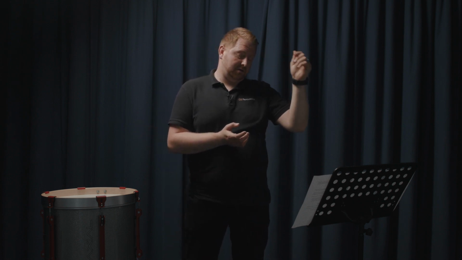So the 7 notes that you use on the tenor drum, going from the high A, which would be the highest note, is the high A, the high G, the F sharp, the E, D, C sharp, and B. Those are the 7 notes that you're going to cover within the tenor range.